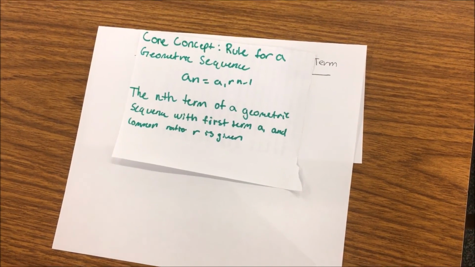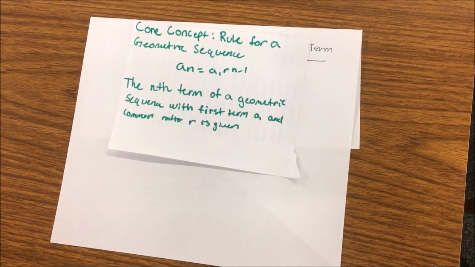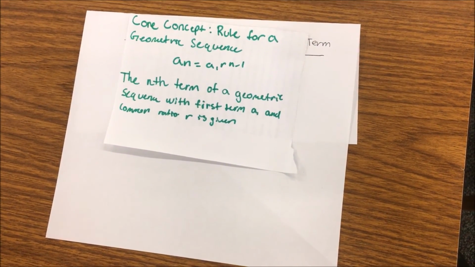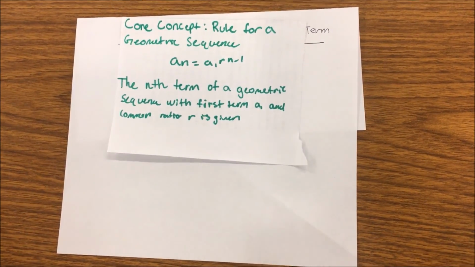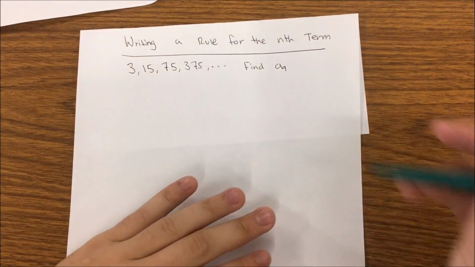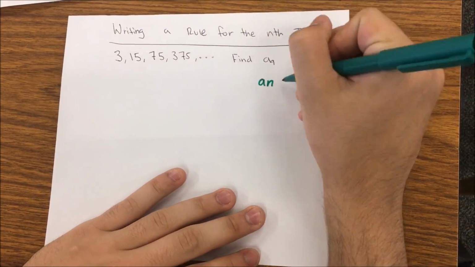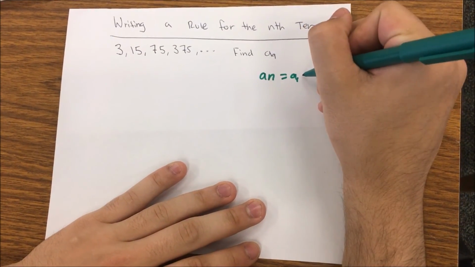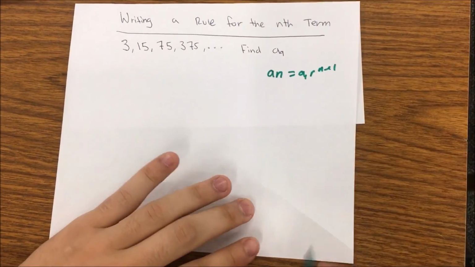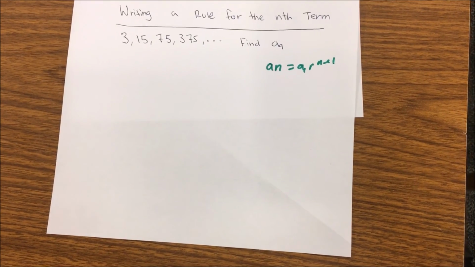Core concept: rule for a geometric sequence. The formula is An equals A1 times r to the n minus 1. So I'm going to go ahead and write the formula down: An equals A1 r^(n-1). Now we're writing a rule for the nth term.